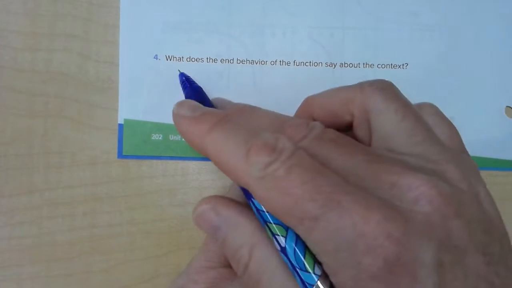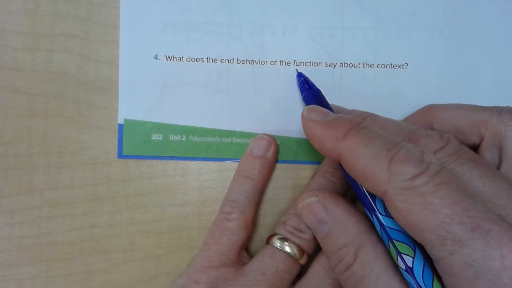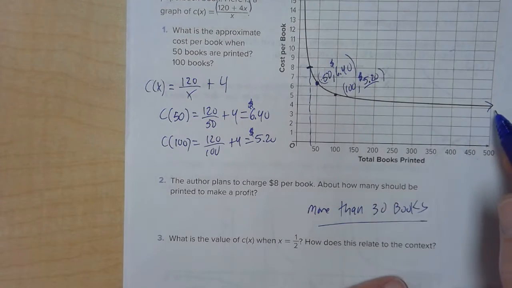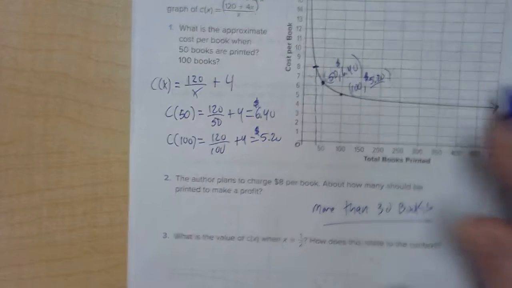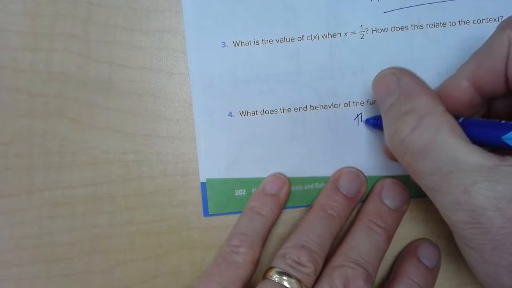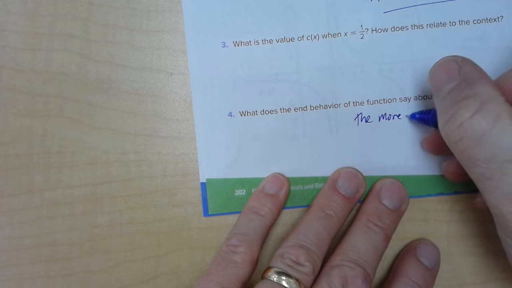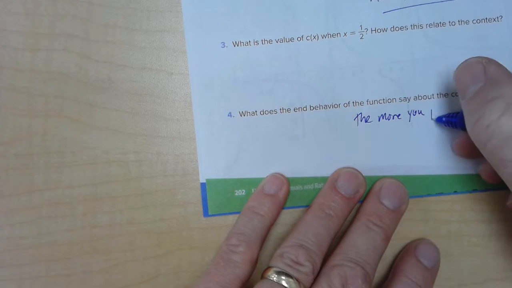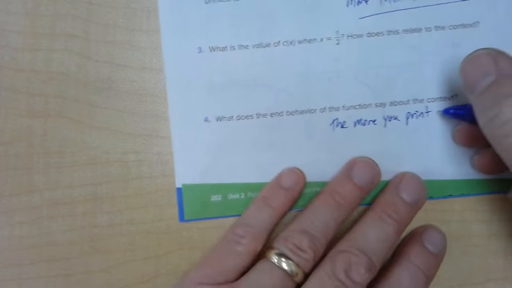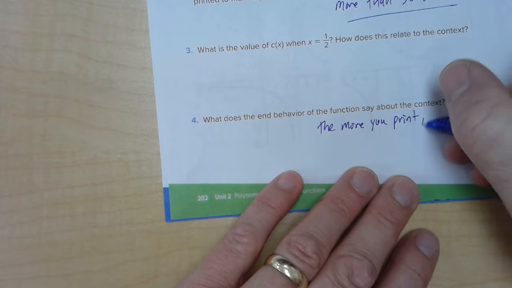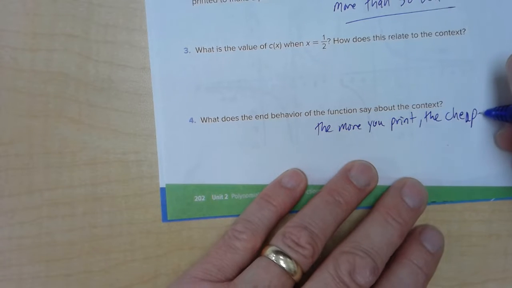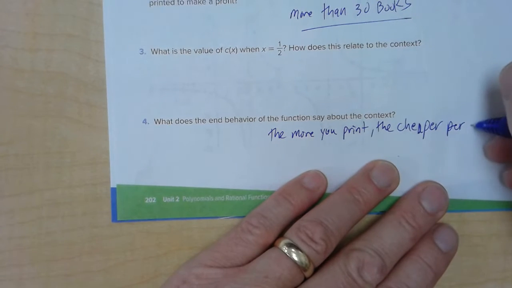Part D is what is the end behavior of the graph? What's it say about in context? So if you go this way, right, it's cheaper per book. So the more you print, the cheaper per book.